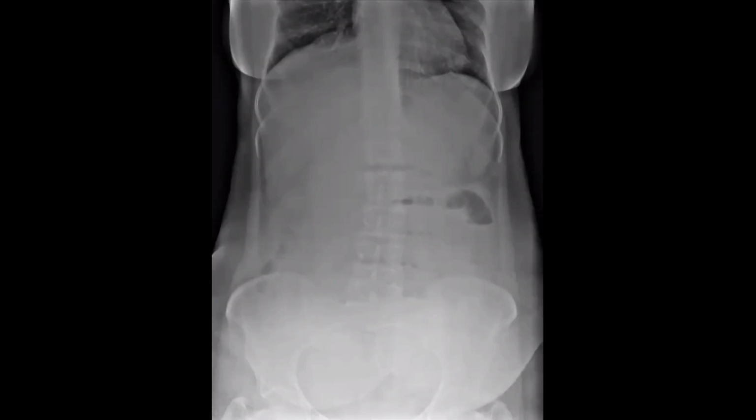However, there are a few bowel gas shadows in the central abdomen, giving a string of pearls appearance. A few of them show air-fluid levels, especially on the left side of the abdomen. I do not see any air under the diaphragm.